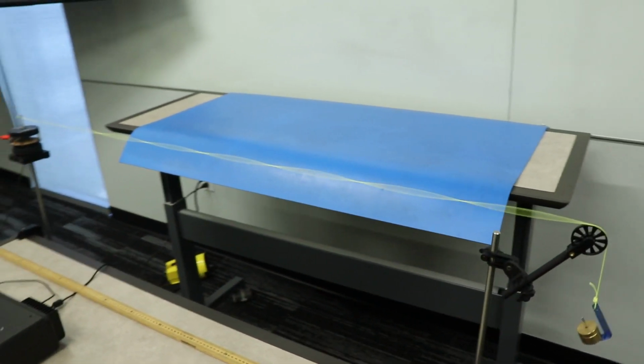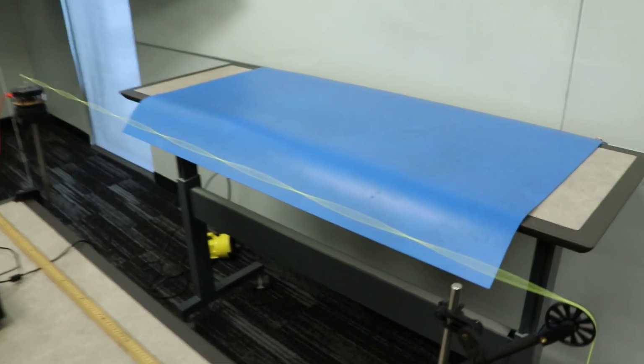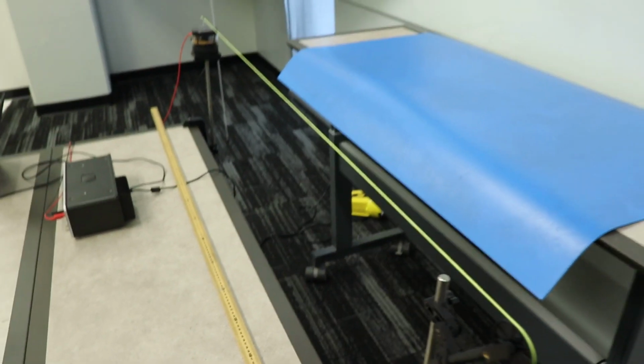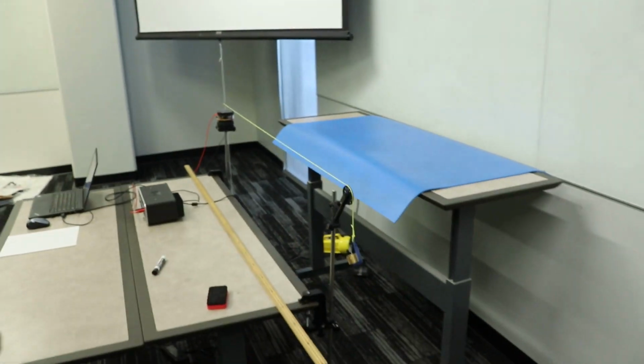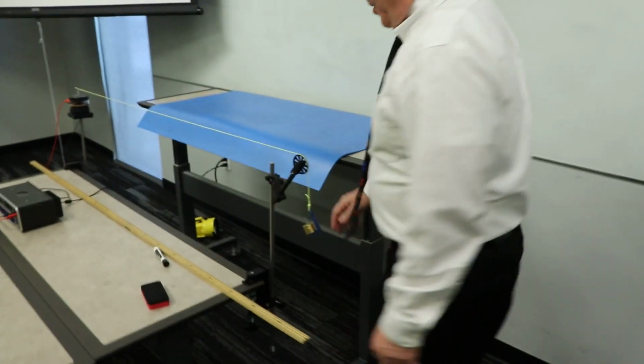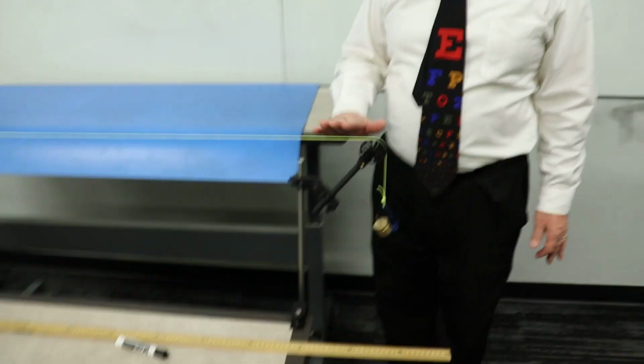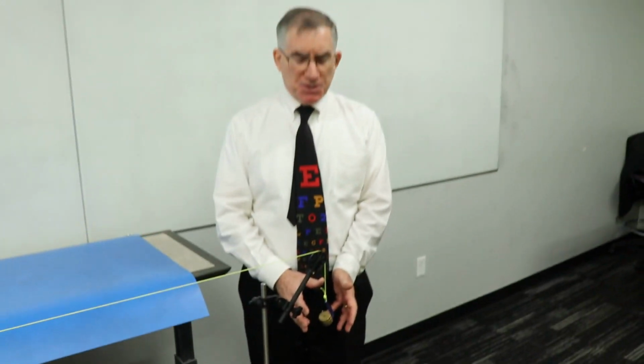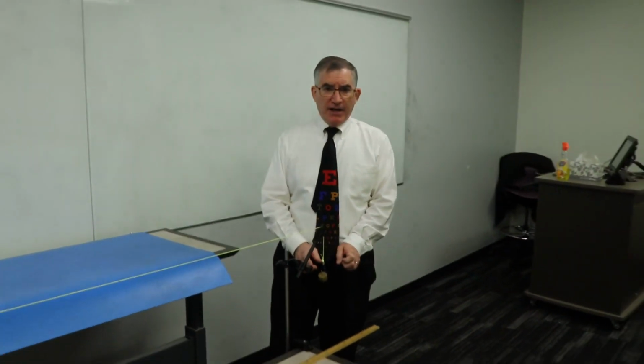All right. So I'm going to stop that for 1 minute, and I'll put more weight on there. So the second part of the experiment is you're going to use this string right here, but add different amounts of tension into the string. So I got 150 on there right now.